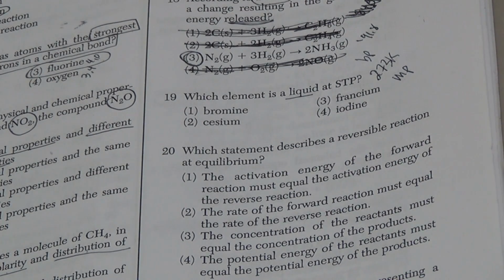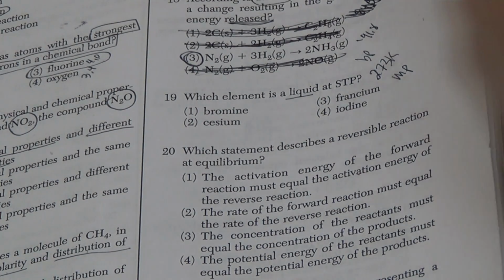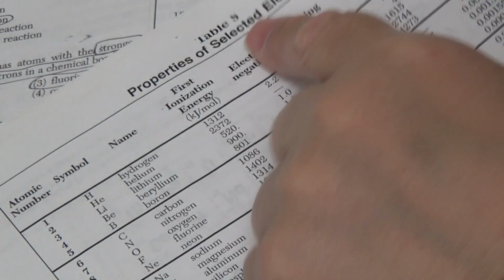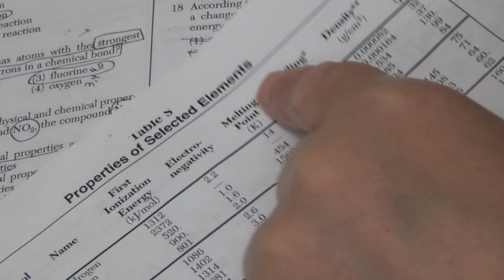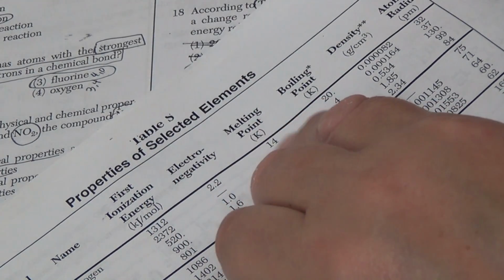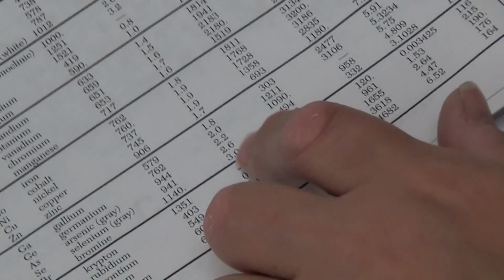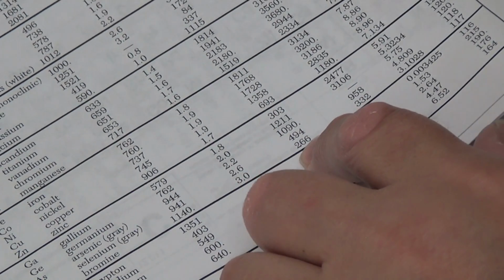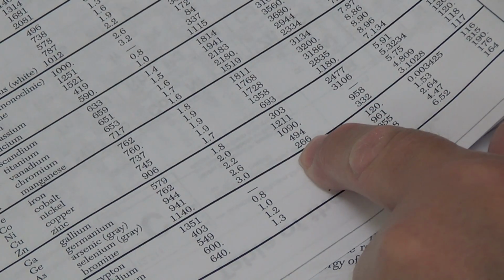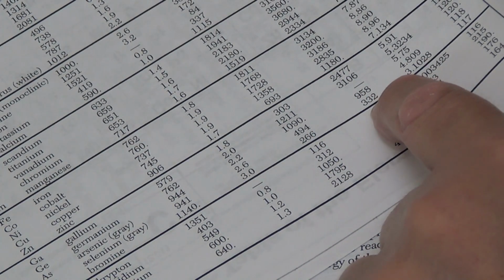So let's go through the elements and figure it out. Fortunately, again, you do not need to guess. Reference Table S will give you all the information about melting point that you need. And it turns out that bromine, our very first choice, has a melting point of 266 Kelvin and a boiling point of 332.